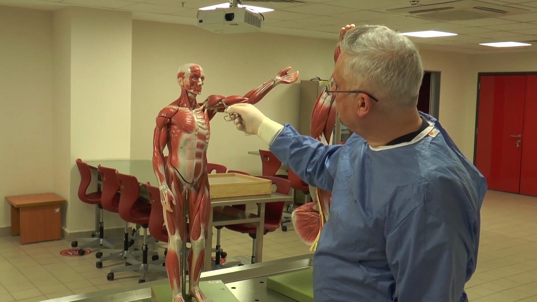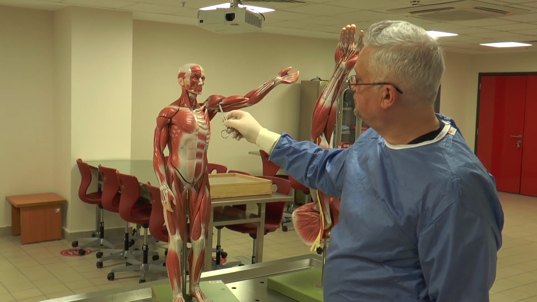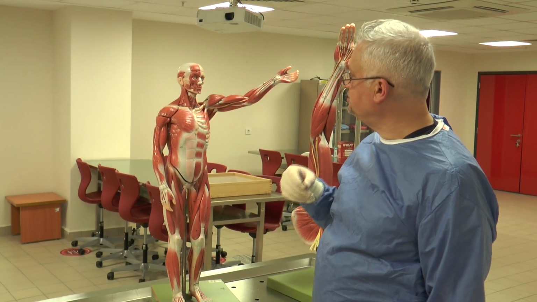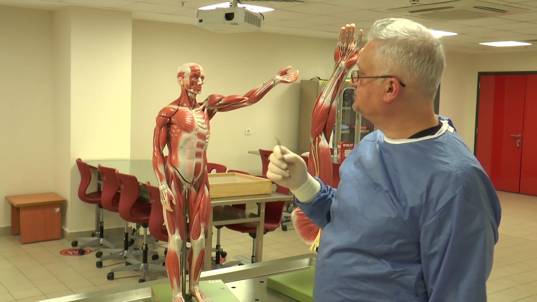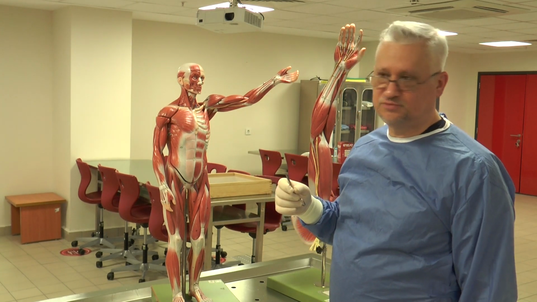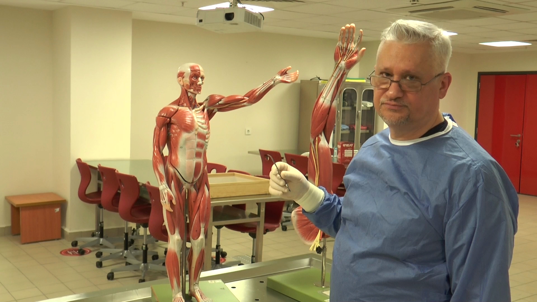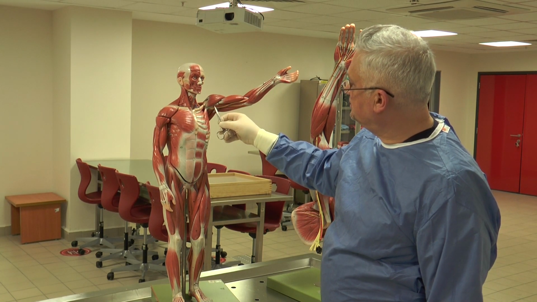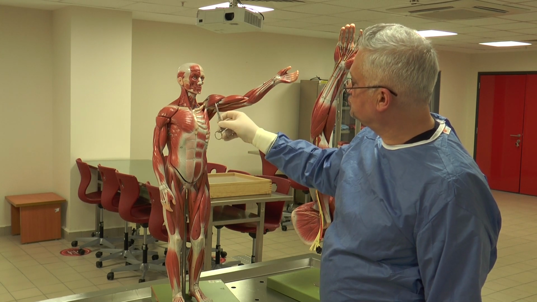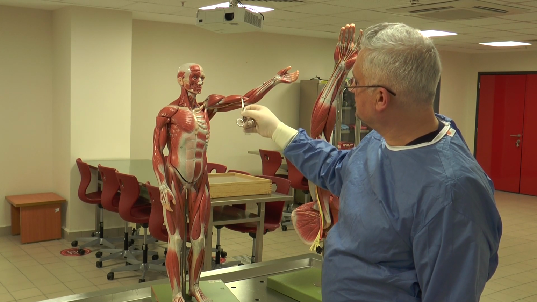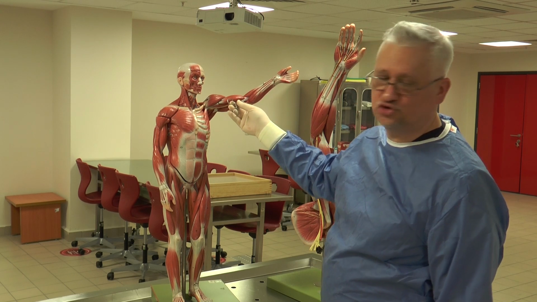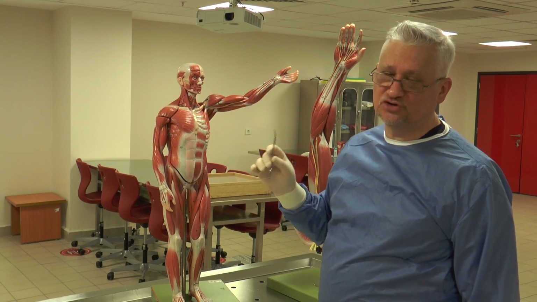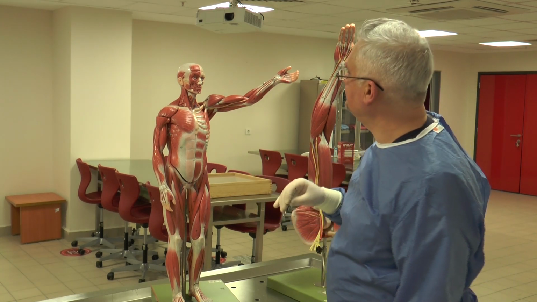The short head attaches to the coracoid process. However, the long head goes through the articular capsule, in the joint capsule, through the bicipital groove, and attaches to the supraglenoid tubercle of the scapula. So it traverses the shoulder joint. They come together, go all the way down, and attach to the radial tuberosity on the radius. So the biceps muscle doesn't have any attachment point on the humerus, okay, don't forget that.